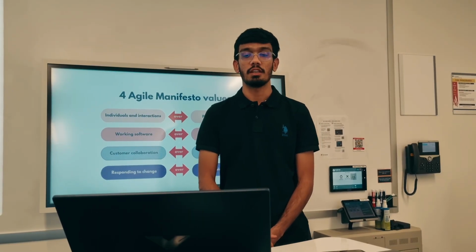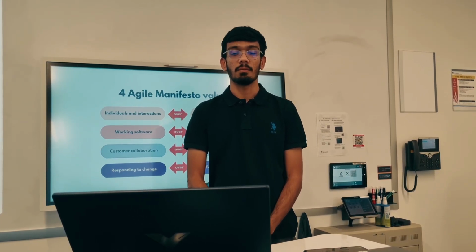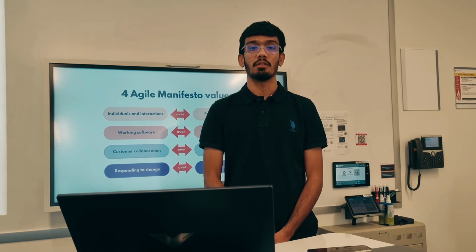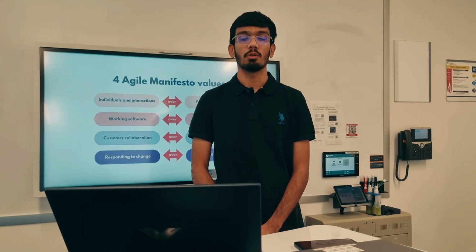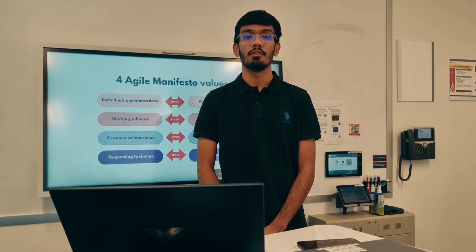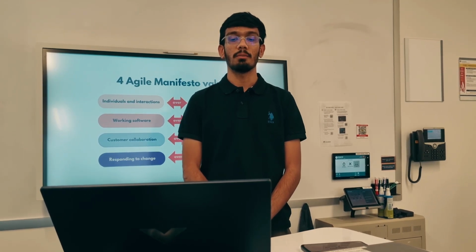Lastly, responding to change over following a plan. Agile teams remain flexible. That means the team is always ready to change the plan and respond to the client's new requirements, according to the customer's feedback from the previous delivery. In essence, the Agile Manifesto is about customer collaboration and embracing flexibility in the development team. The team is always ready for making changes in the product as per the requirements of the customers.